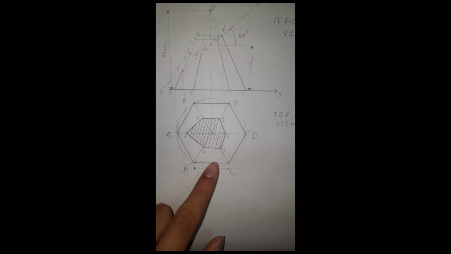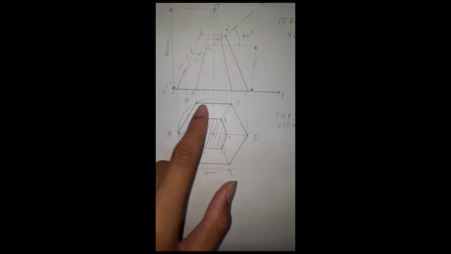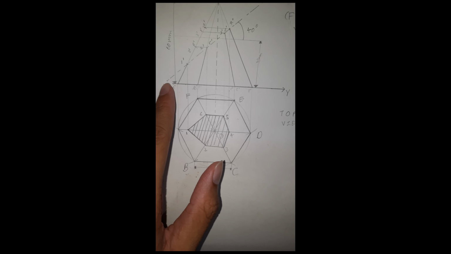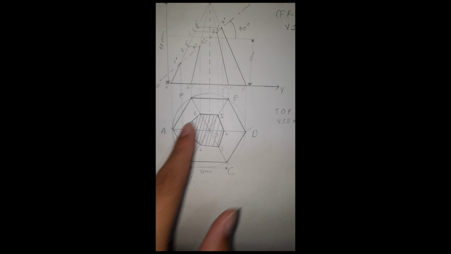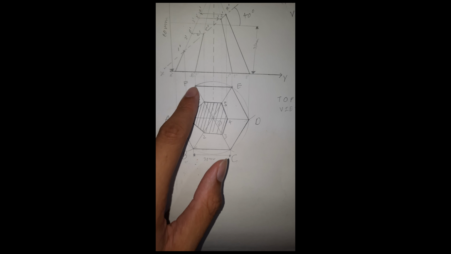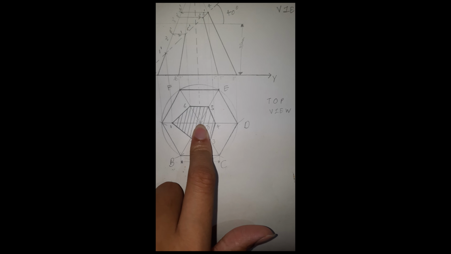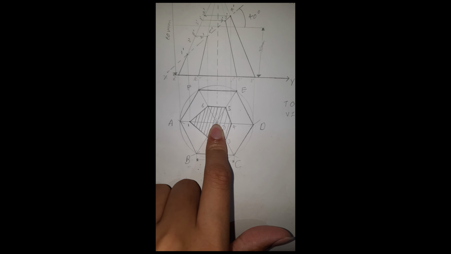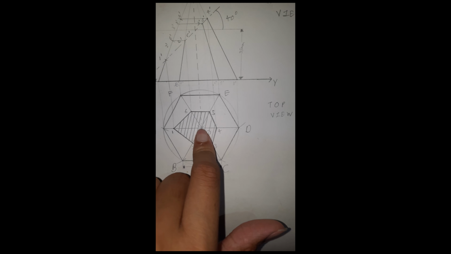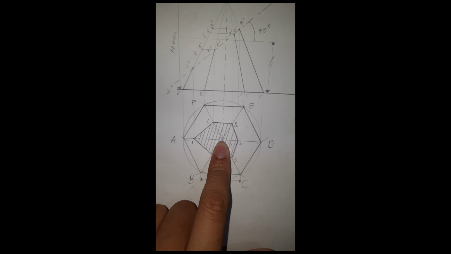To draw the top view of a hexagonal pyramid, first we have drawn a 30 mm base edge parallel to the XY line. Then we have taken two arcs and found the center of the circle in which the hexagon is inscribed.